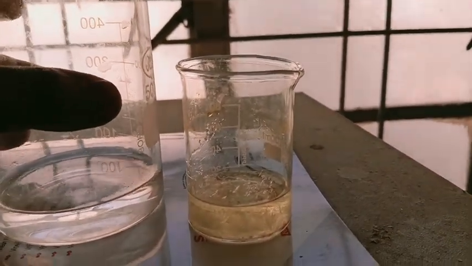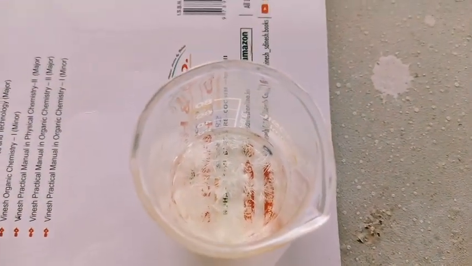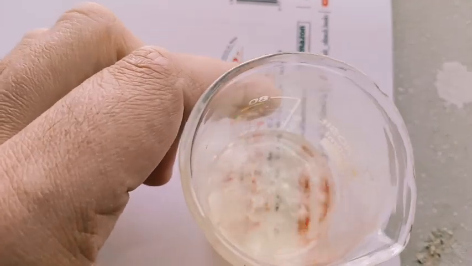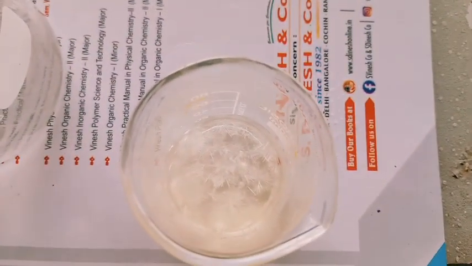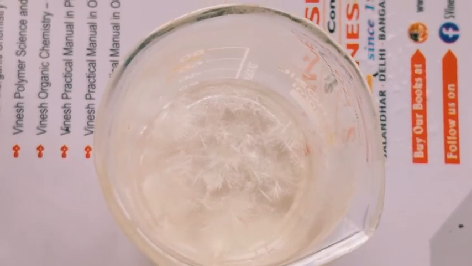You cover this flask, I mean to say the round bottomed flask or beaker, with aluminum foil, keep it tight, and then take this assembly and keep it in the sunlight for 24 hours or 2 to 3 days.